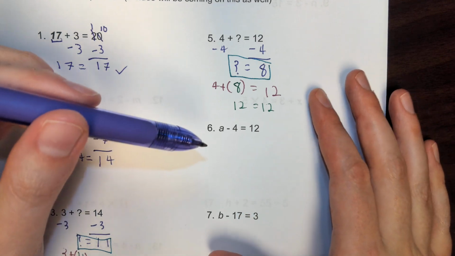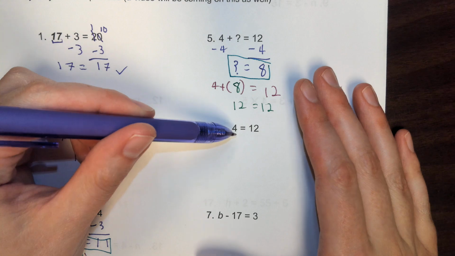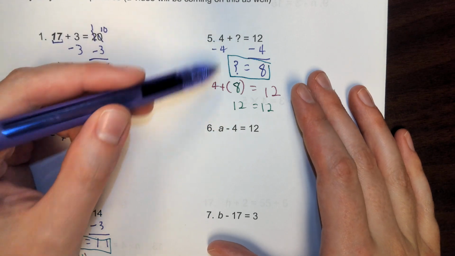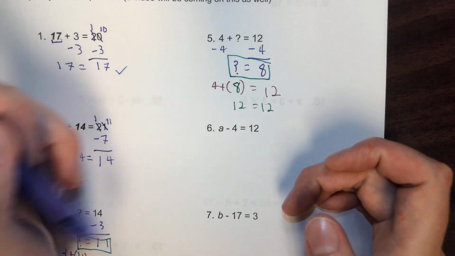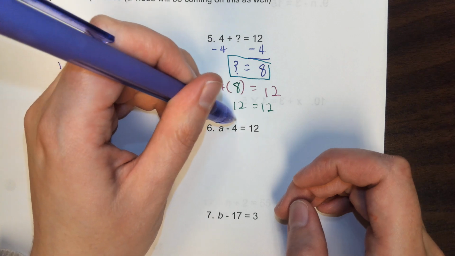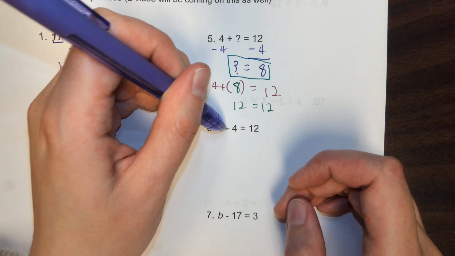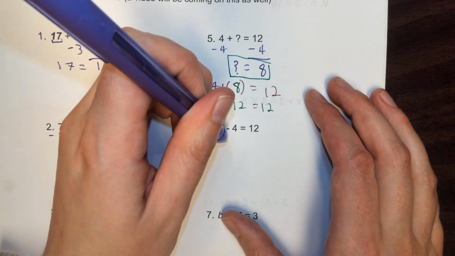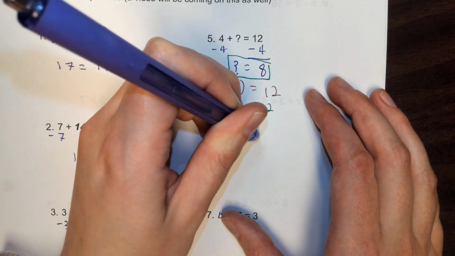Now, I did 2 things in this one that makes it different. I gave it a name, and then I also did subtraction. And you're probably wondering, wait, we did all addition. So let's do the subtraction and let's see what happens. When you are trying to get rid of this whole thing so we can get this guy by itself, because this is minus 4, what we're going to do to get rid of it is add 4 on both sides.